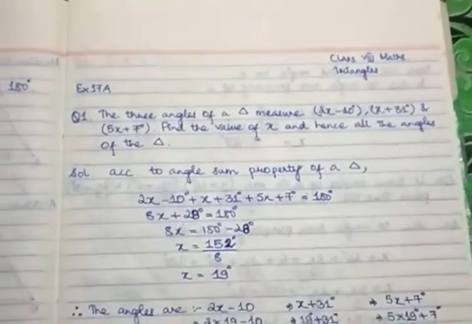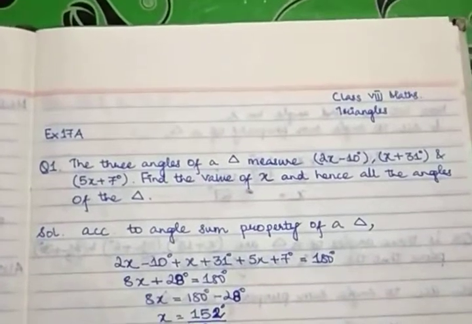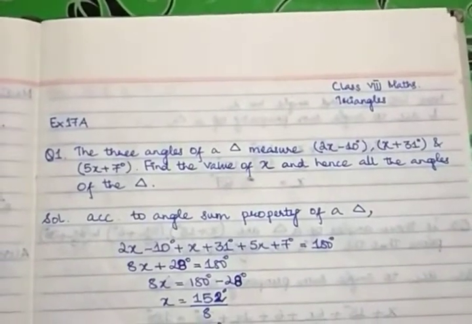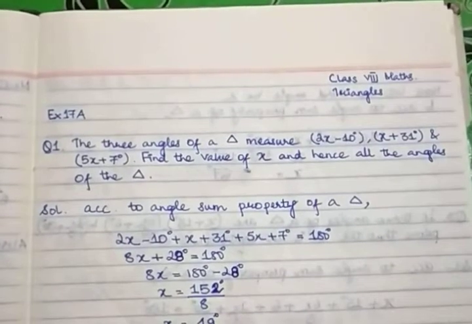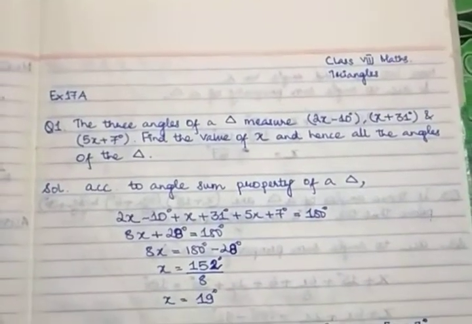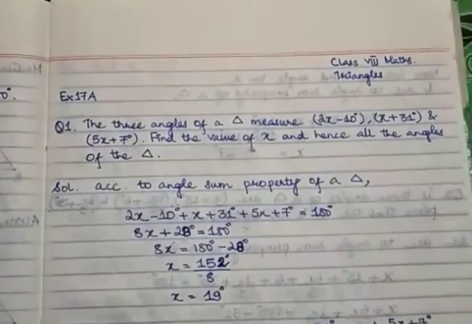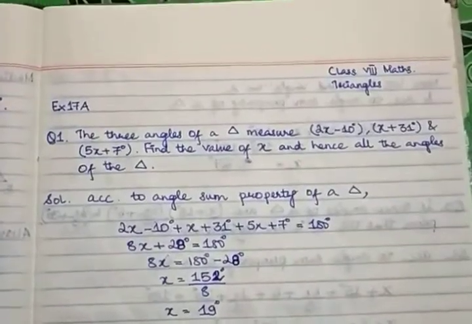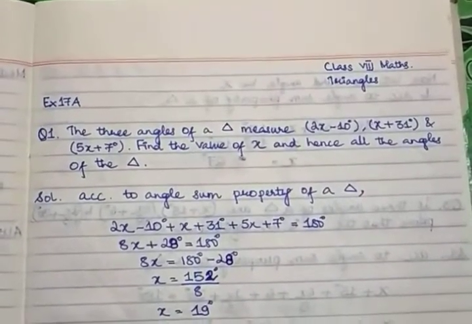In exercise 17a we have word problems. The three angles of a triangle measure 2x minus 10 degrees, x plus 31 degrees, and 5x plus 7 degrees. Find the value of x and hence all the angles of the triangle. So we are supposed to find the value of x as well as all the angles of the triangle.